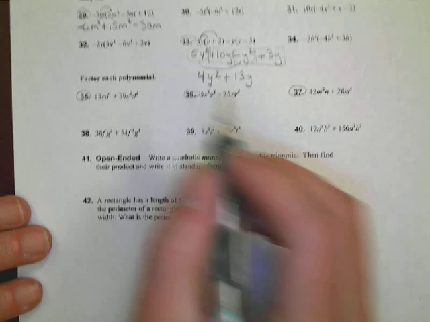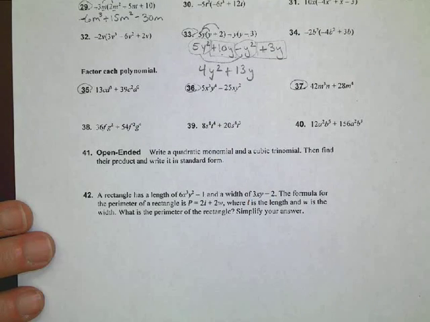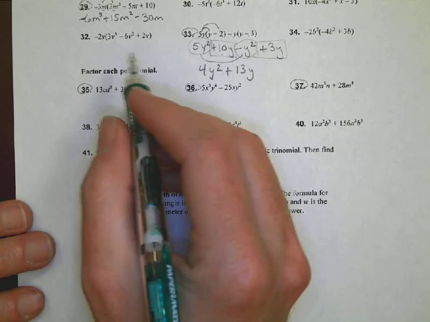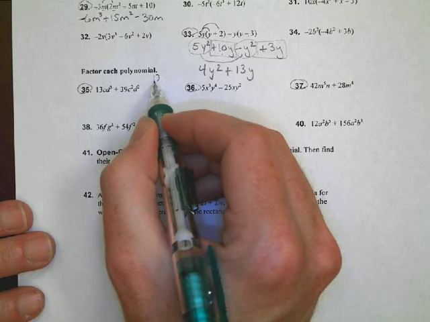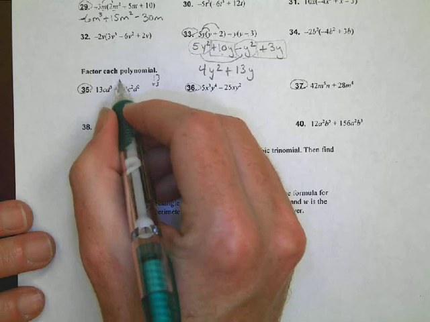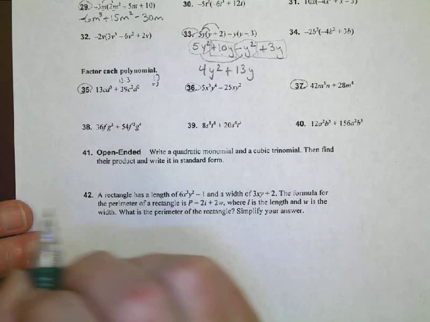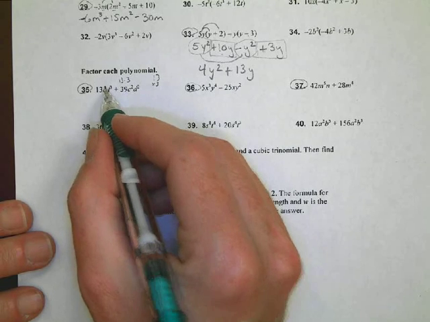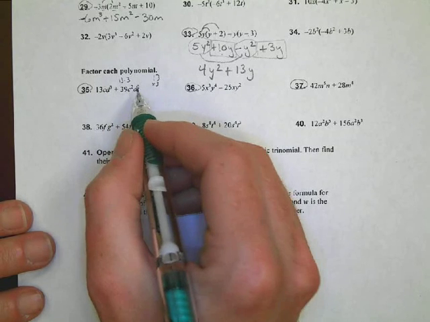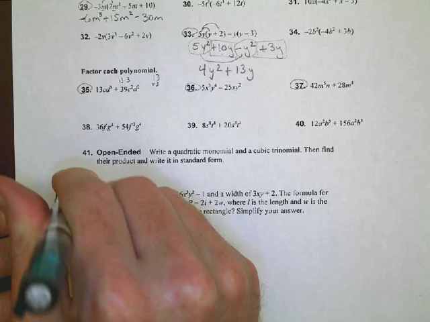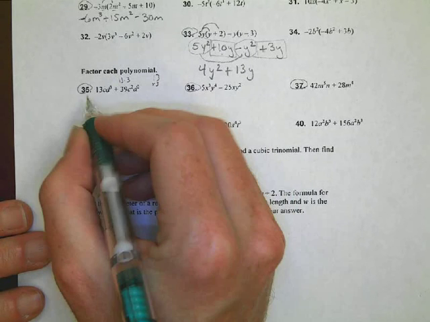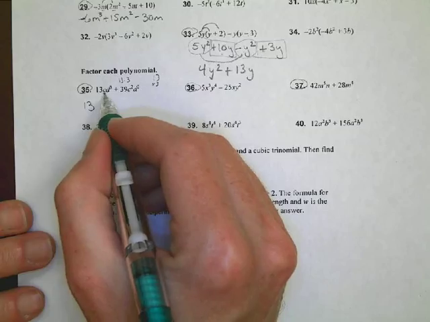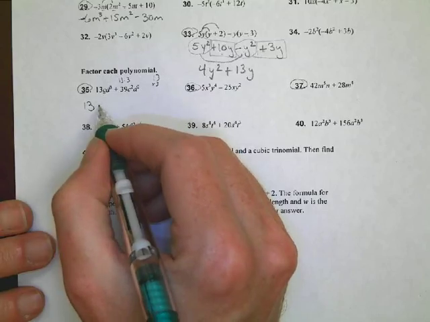Number 35, it wants us to factor each polynomial. I recognize that 13 times 3 is 39. Okay? But I also have a C here, a C there, a D there, a D there. So there's portions of this that I could take out. So I'm going to go ahead and take out a 13. I recognize that there's at least one C in each of these, so I can take out one C.